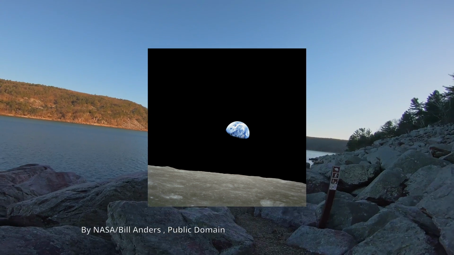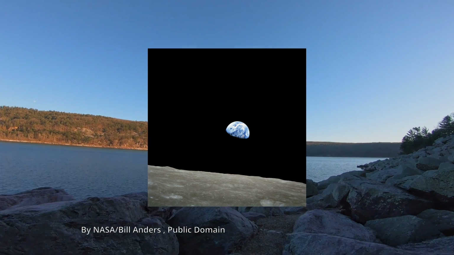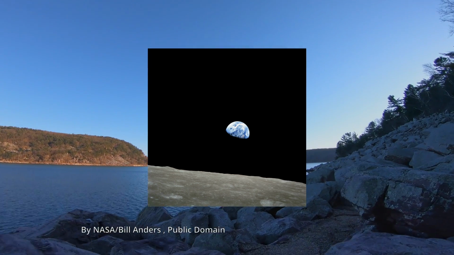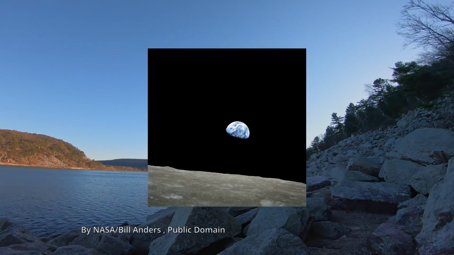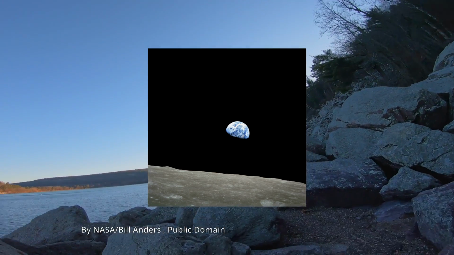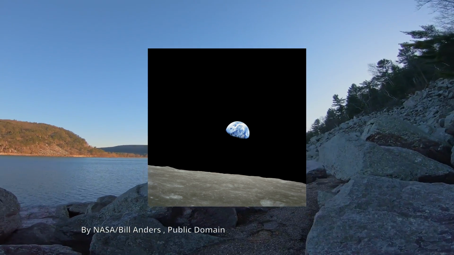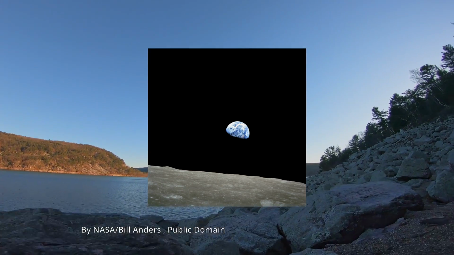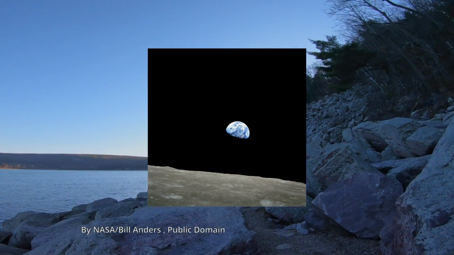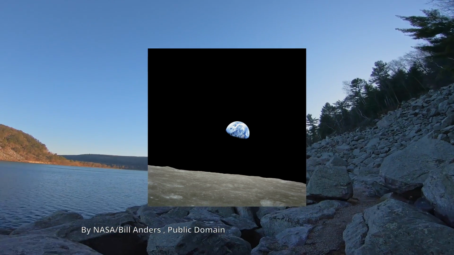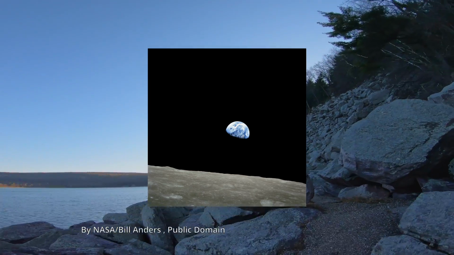And I do have a little bit of a snippet of the transcript from when the photo was taken. So it goes, Anders: Oh my God, look at that picture over there. That's the Earth coming up. Wow, that's pretty. Borman: Hey, don't take that. It's not scheduled. Jokingly. Anders laughs. You got a color film, Jim? Hand me that roll of color quick, would ya?